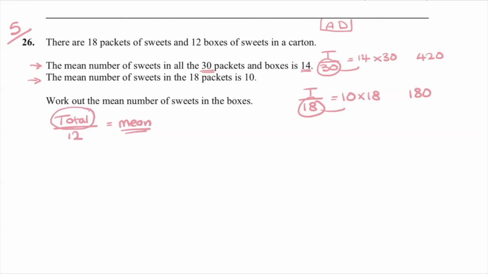And we've got the total of everything together, and we've got the packets here. So 420, take away the 180, is going to leave us the boxes. So that would be 0, that would be 4, that would be 2. So it's 240. So we're doing 240 divided by 12, which is really nice and straightforward. 12 into 24 goes 2, add on the 0. So our mean is 20.